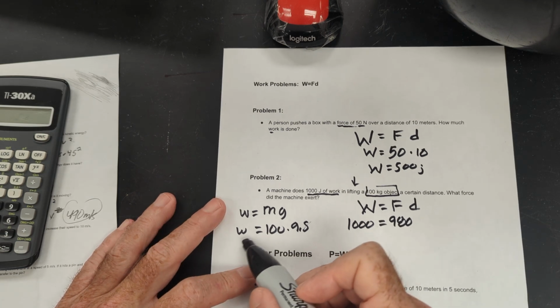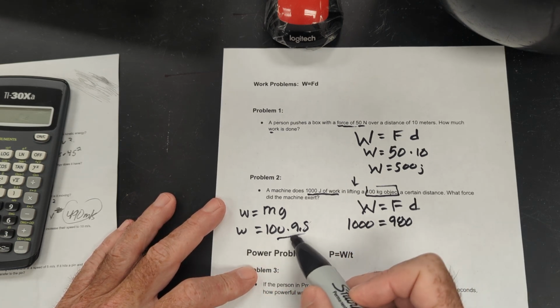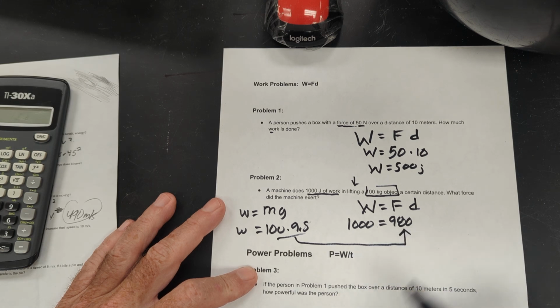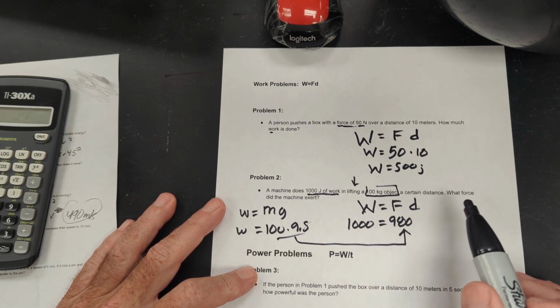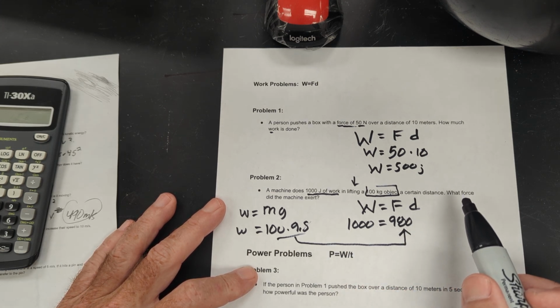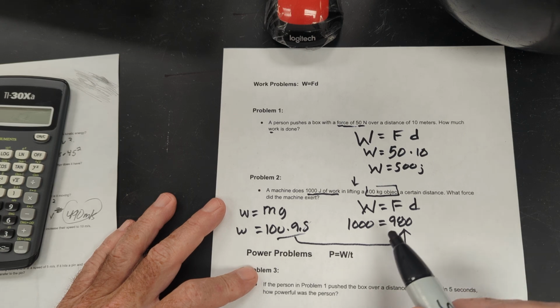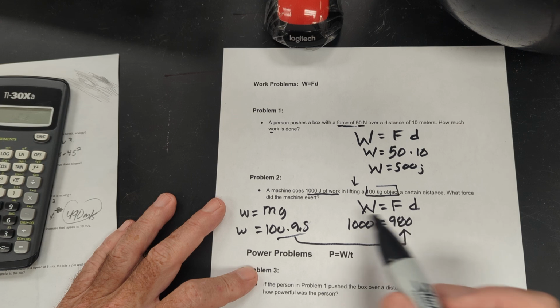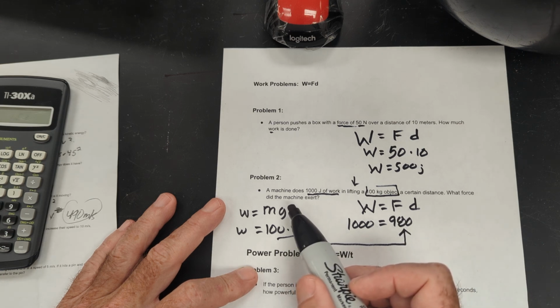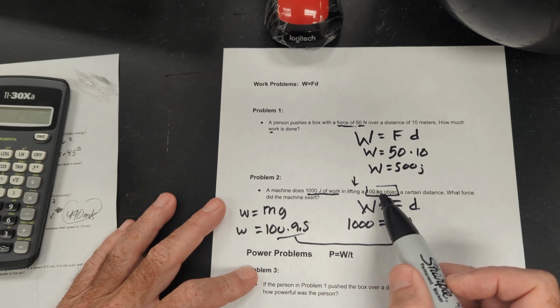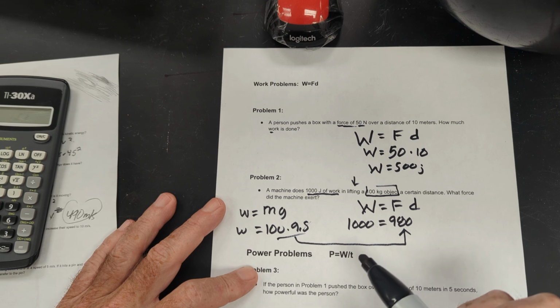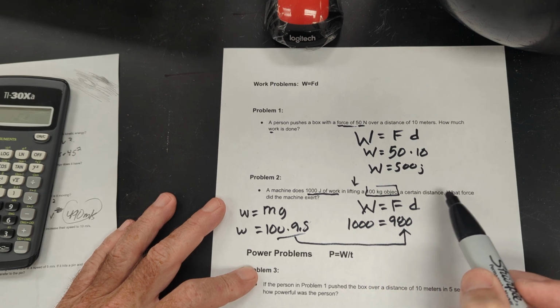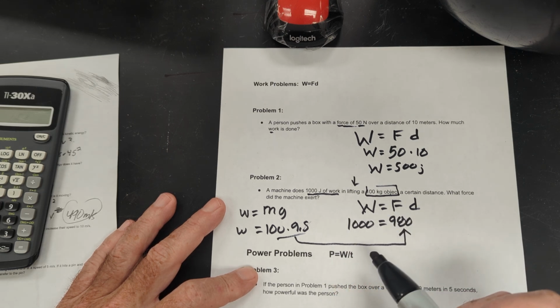So that problem was a little bit harder. You had to figure out what the force was. This is just like your lab, though. What force did the machine exert? 980 newtons. I think what this is supposed to say is how far was it lifted.